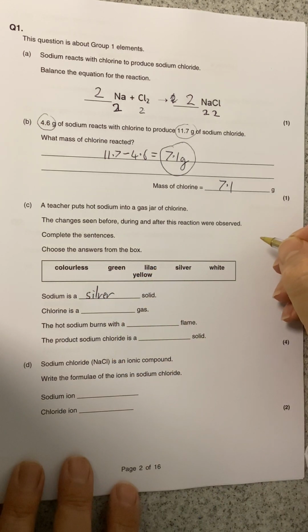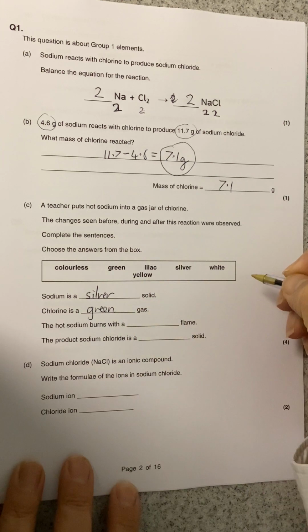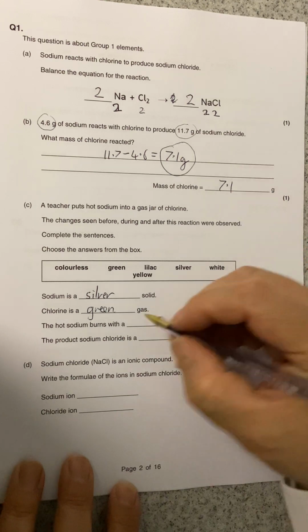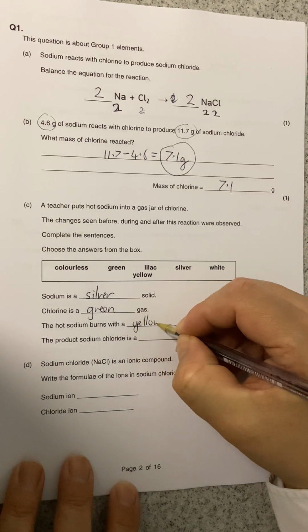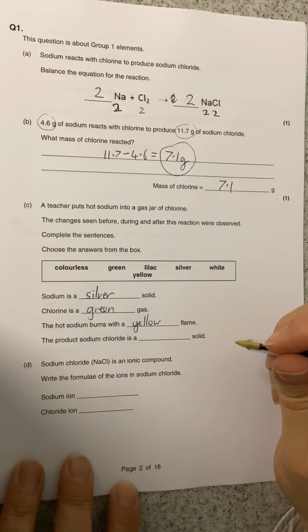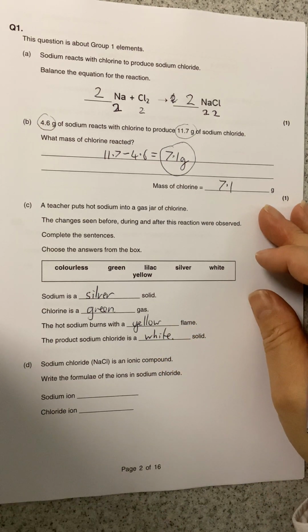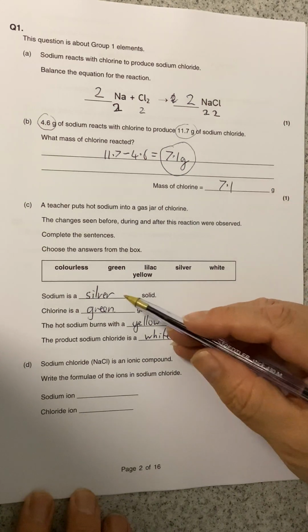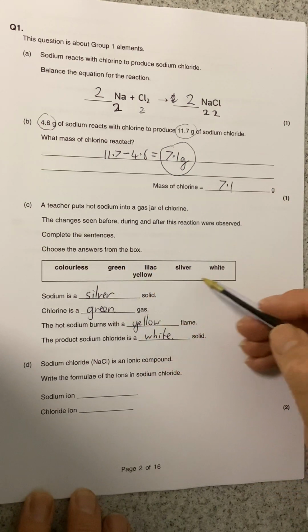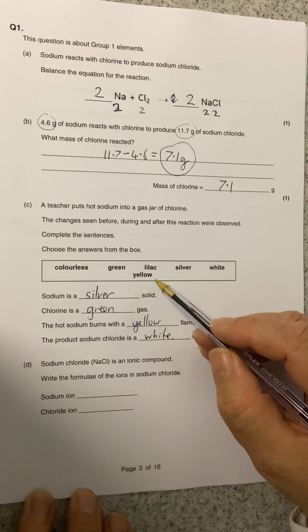Chlorine is usually a green gas. Okay, and when you burn the sodium in the chlorine, it burns with a yellow flame. And the sodium chloride is white. It's changed colour. Okay, it's a little bit of stamp collecting, but you kind of do need to. Some of it you can work out. You can certainly work out that sodium's silver coloured because that's probably the best option here. I think the only one that might be a little bit confusing is that it says chlorine is a green gas. Some people might put yellow.